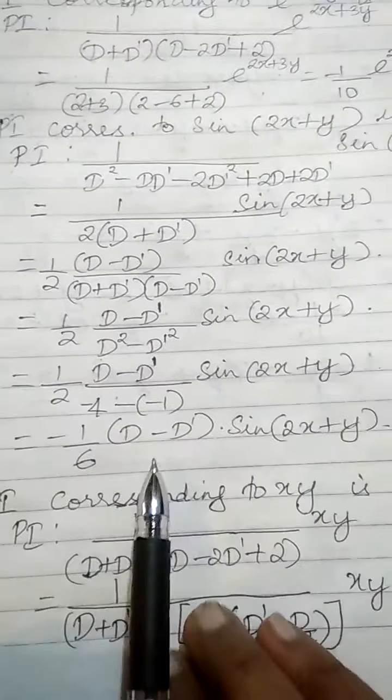So what happens here, we have to expand it using (1 − D) inverse. Both the signs are minus, so we get a positive series.